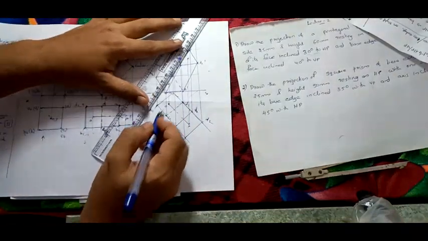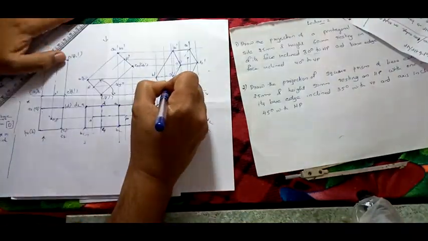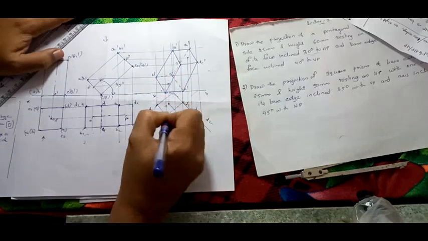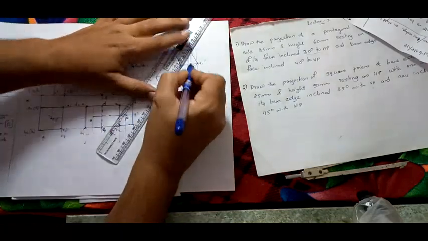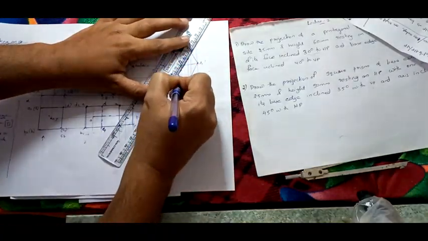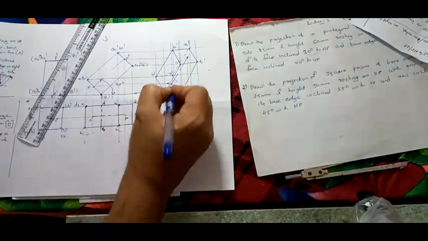So draw axis line also. So it will be somewhat here. Now we are drawing the axis line also. Complete the figure. This one is your O dash, this one is your P dash. It's very simple, right? So complete these two figures.